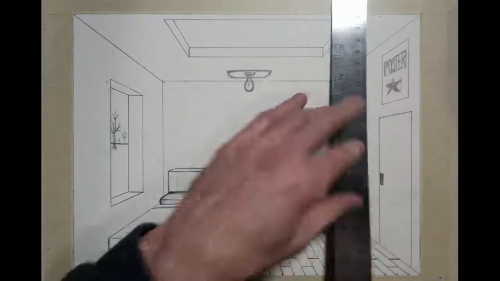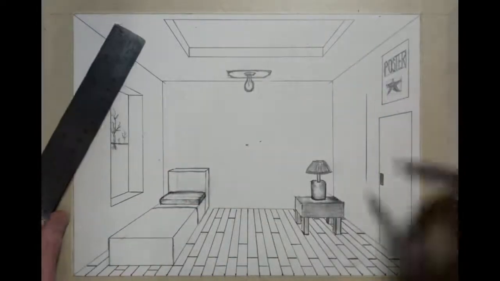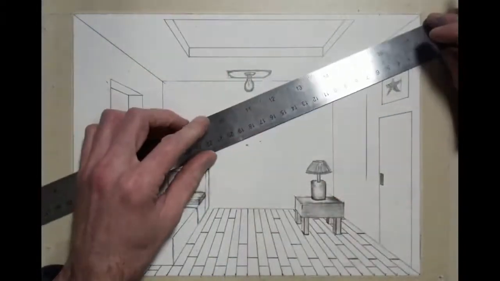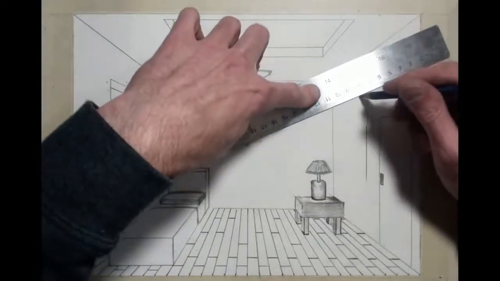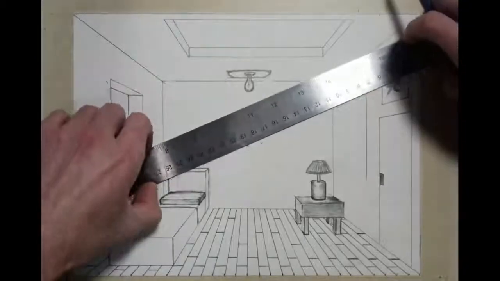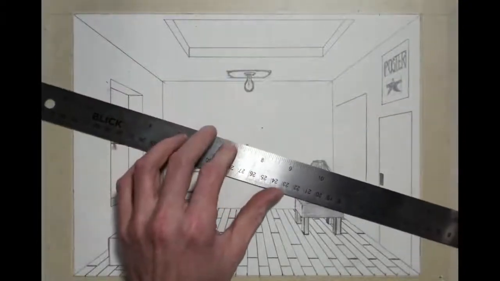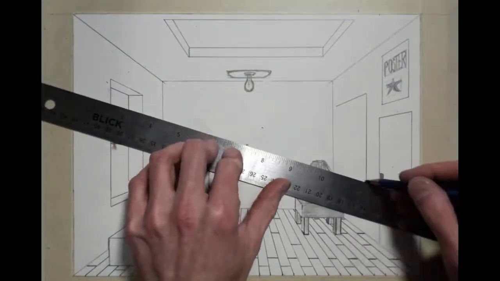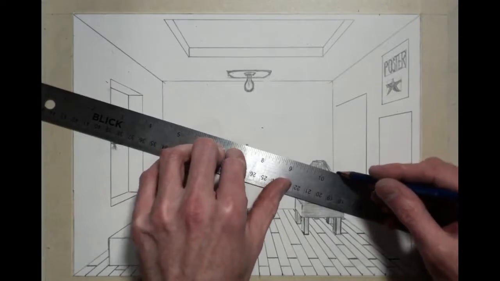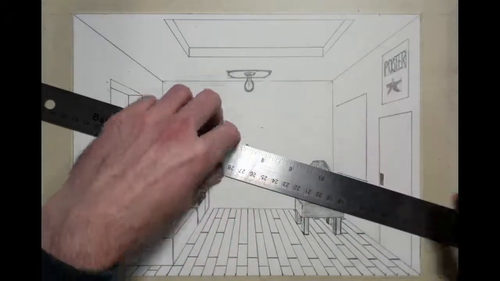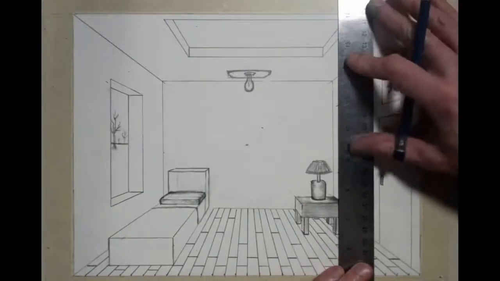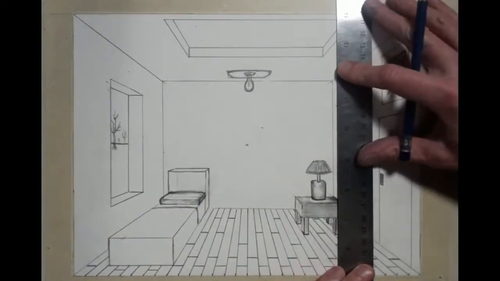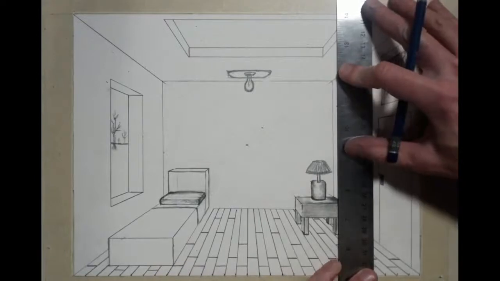So we'll make this a big TV, and then connect the tops and bottoms to our vanishing point. And do the same thing here, so connect the bottom. And then connect these two with a vertical line. So remember, it has to be parallel with all of our other vertical lines.